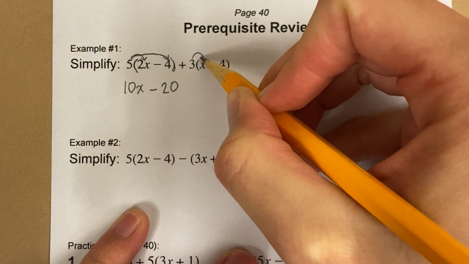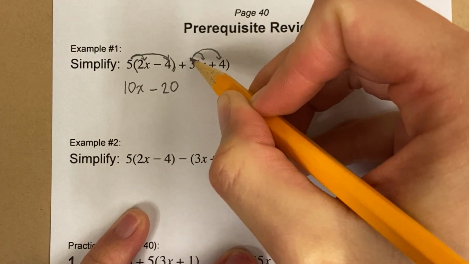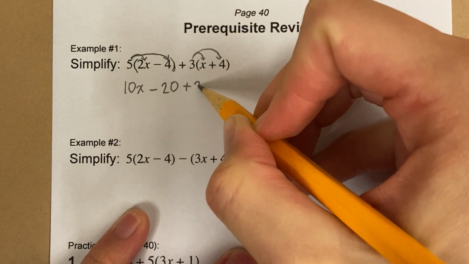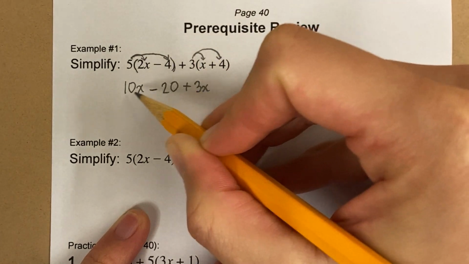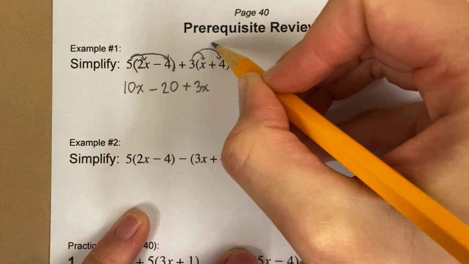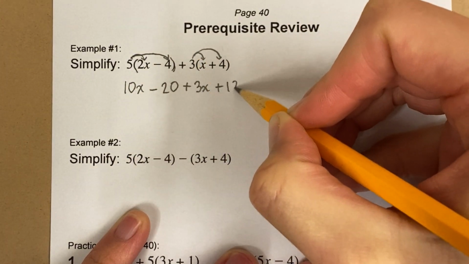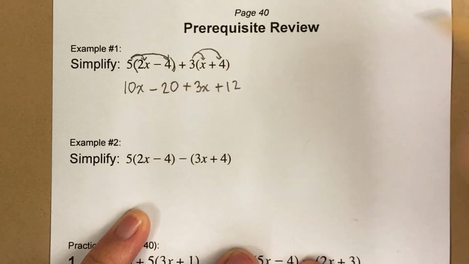I'm going to do the same thing over here. This is 3 times x is positive 3x. Notice I have to have a sign in between each term. And 3 times 4 is positive 12. Okay, so you can't just write 12, you have to write positive 12.